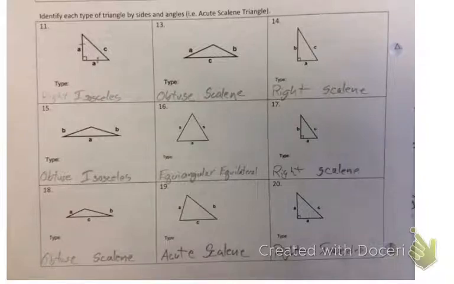Yeah, Sabrina. I was wondering why number 15 was scalene because I thought that number 15 is isosceles. Oh, wait, never mind. Robin? For 16, can we put acute equal? Yes, I guess. Just put equilateral. Okay, and don't make that one.